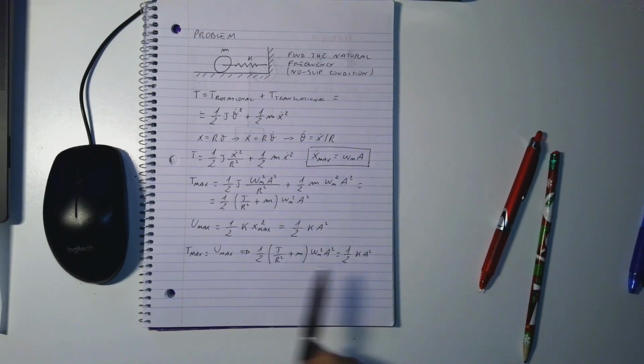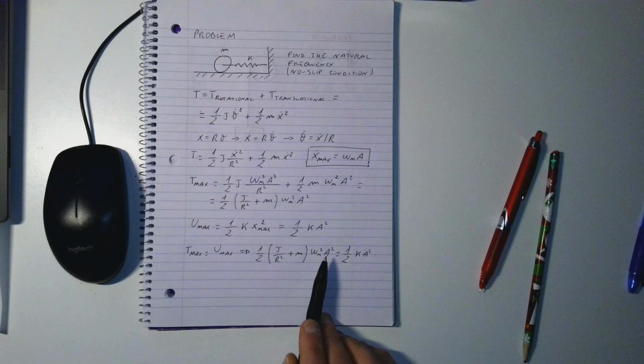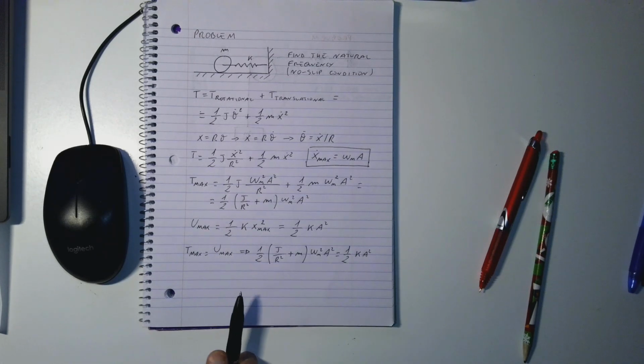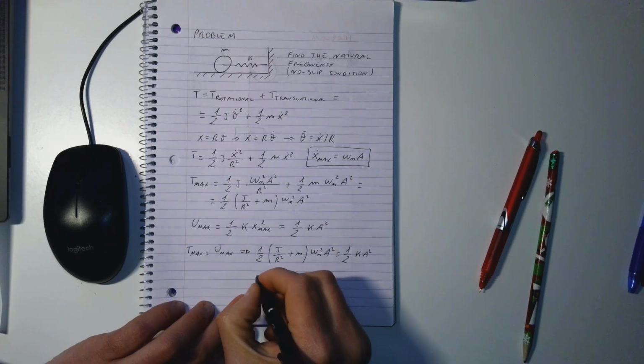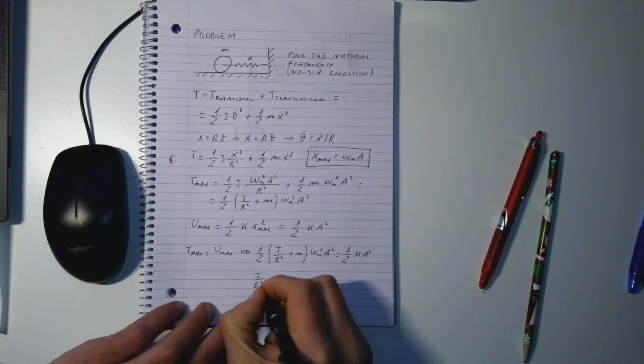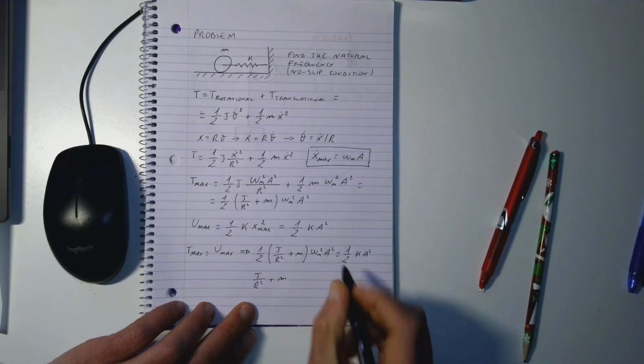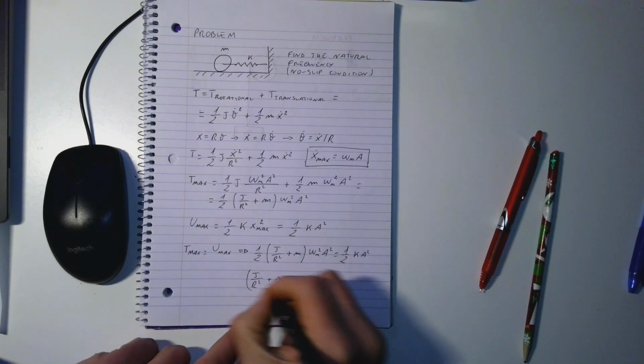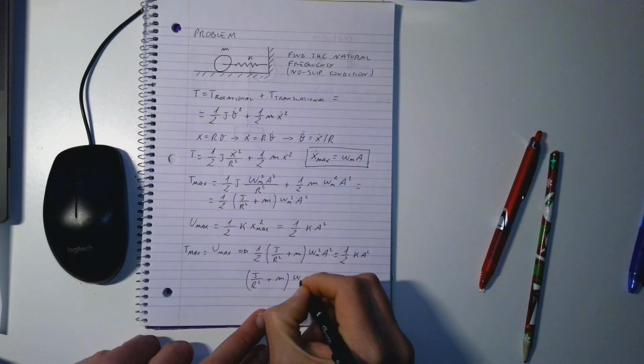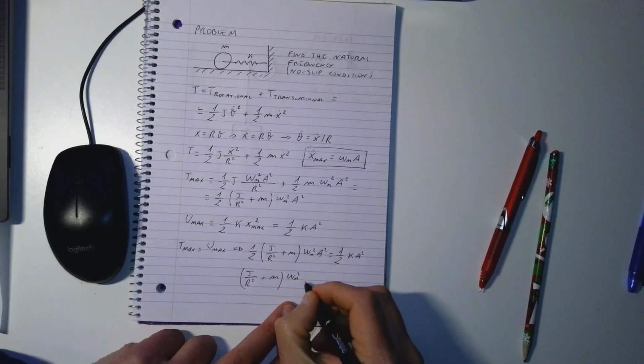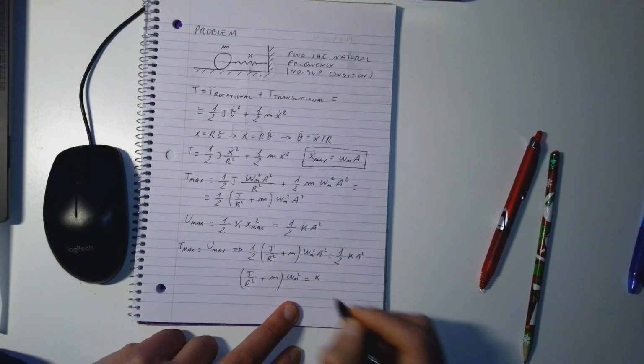We can simplify. 1 over 2 is on both sides, a squared is on both sides, so we have j over r squared plus m, this multiplies omega n squared, equal to k.